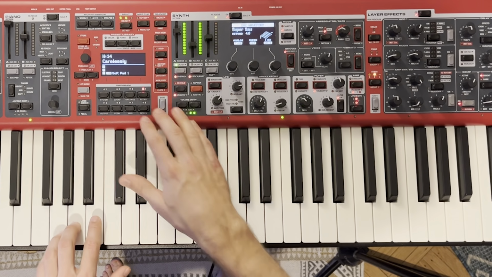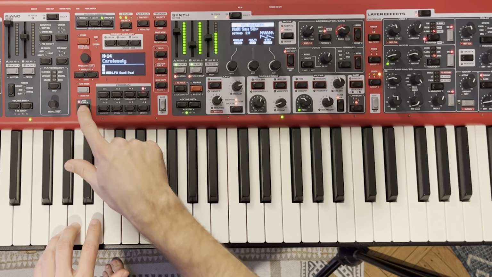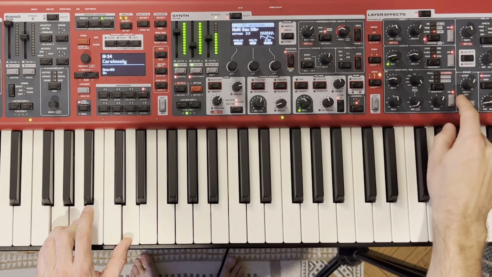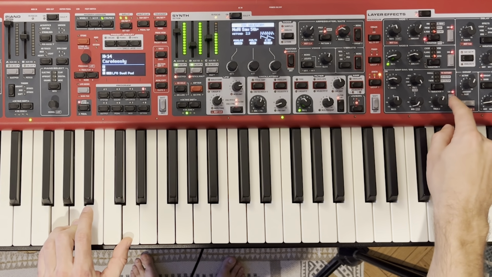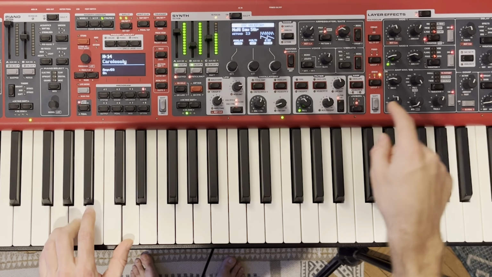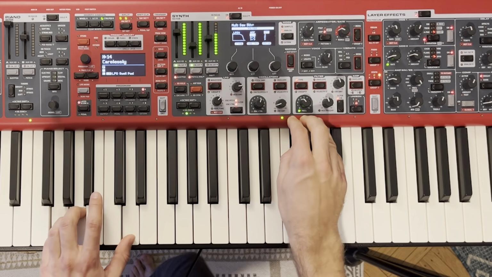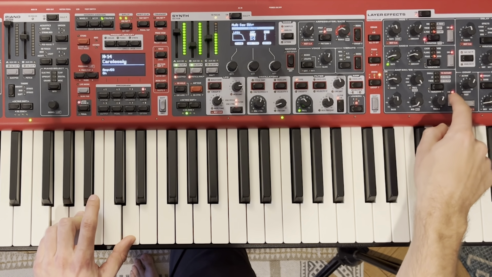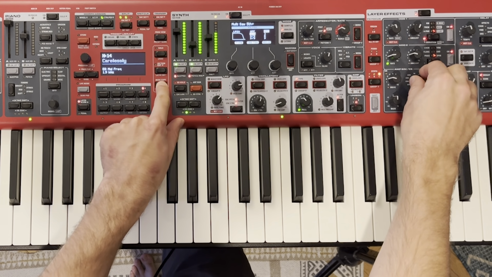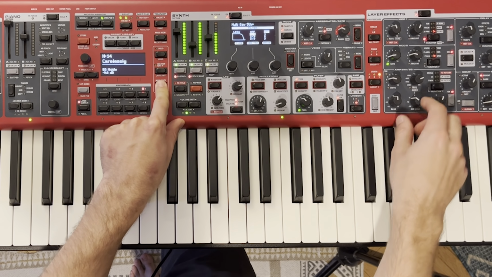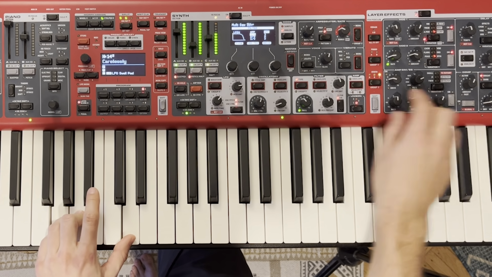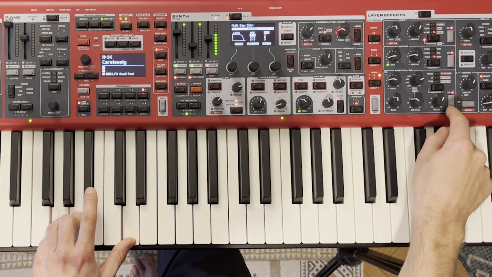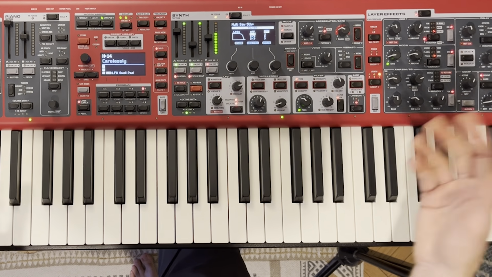Did we have delay? I can't even remember. No delay. Sounds like just a little bit of EQ to cut out some of the top end there. Maybe it's a mid-range thing. Let's see what's going on. 1.9 kilohertz, down 10 dB. I don't know, it just darkens it a bit.